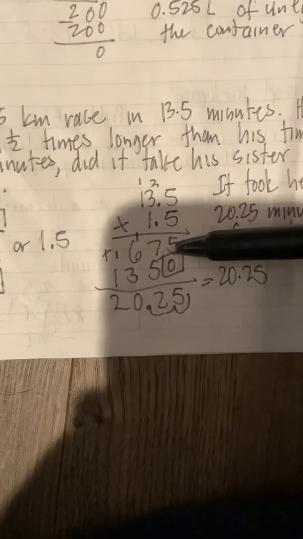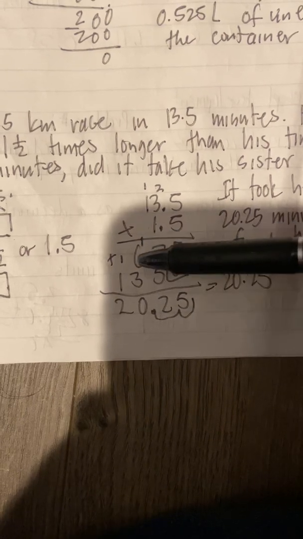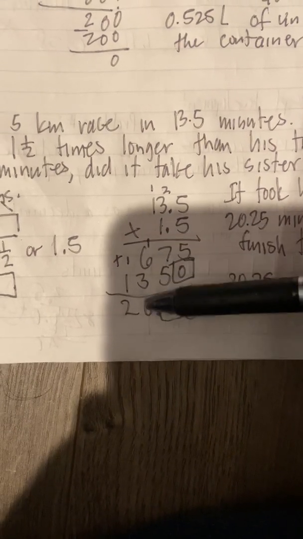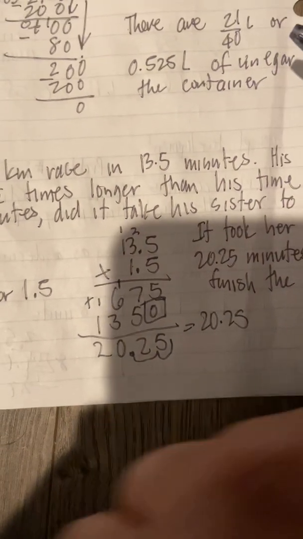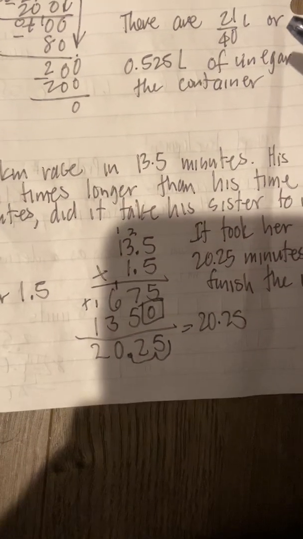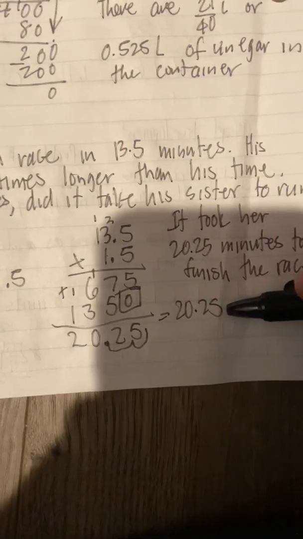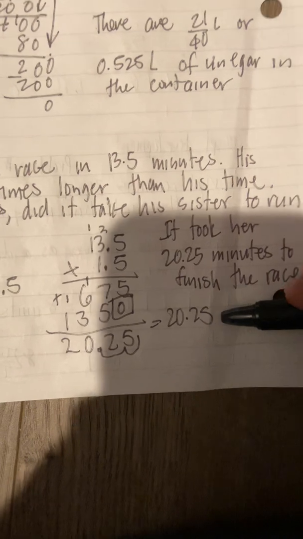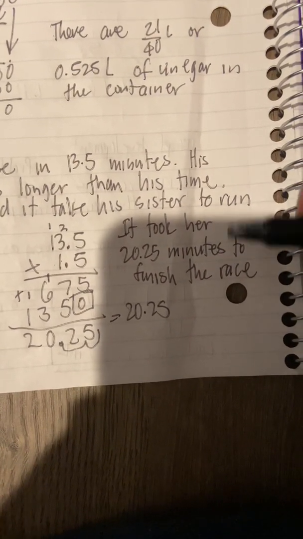So add up those partial products. 5 plus 0 is 5. 7 plus 5 is 12. Regroup a 1. 6 plus 3 is 9, plus 1 is 10. Regroup a 1. 1 plus 1 is 2. And we're moving it 2 places. So it's 20. So 1, 2. So you get 20 and 25 hundredths. So it took her 20 and 25 hundredths minutes to finish the race.